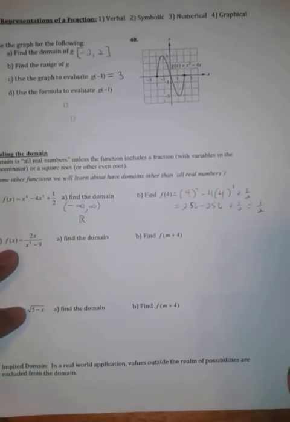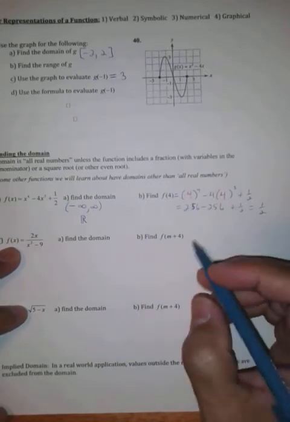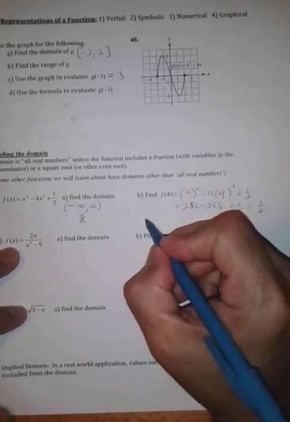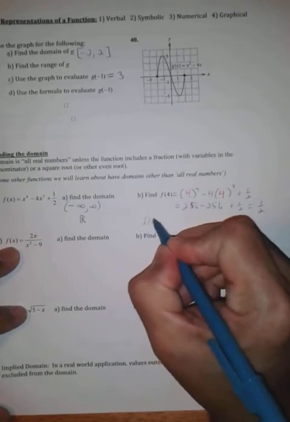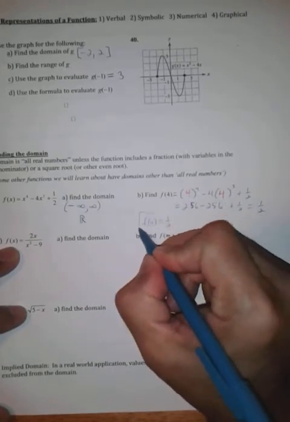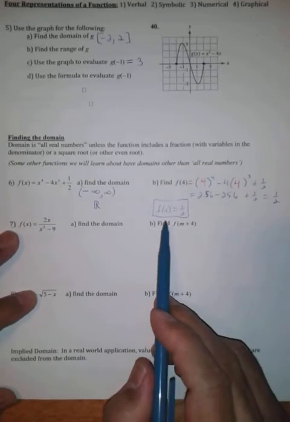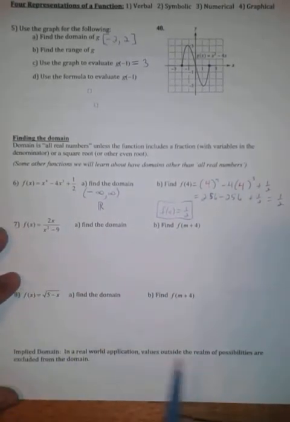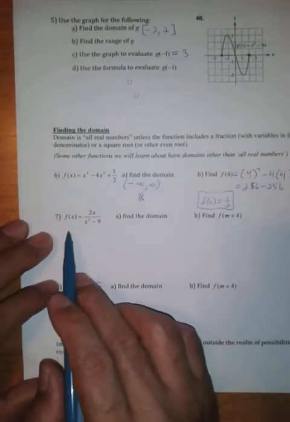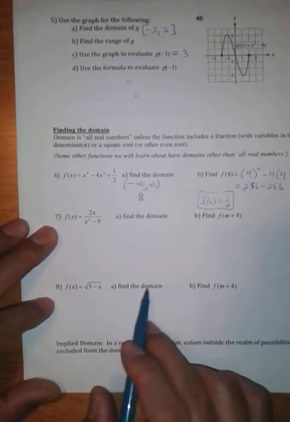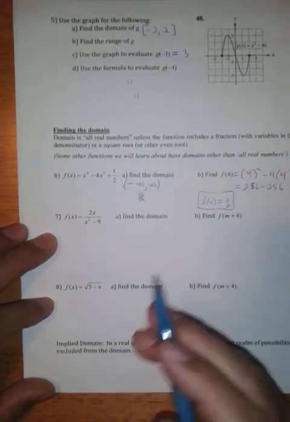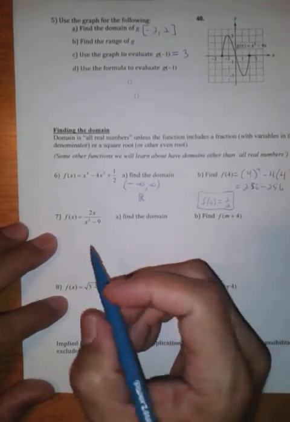Okay? If somebody asks us to find f of 4, we can just say 1/2, or we can say it in a complete sentence, f of 4 equals 1/2. And notice what that means is that the point 4 comma 1/2 is on the graph of this particular function. All right. And let's try number 7, and we'll leave number 8 as something that we'll do in class. And if you do it before, that's fine. We'll still see it in class, and we'll discuss it then.